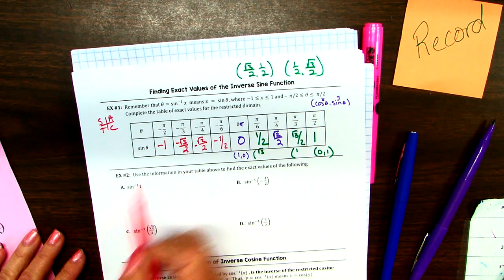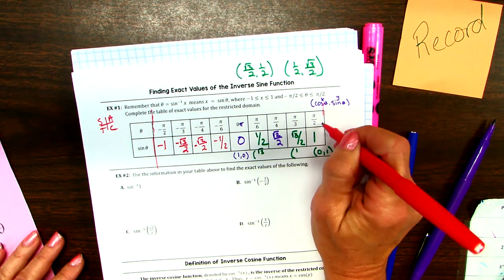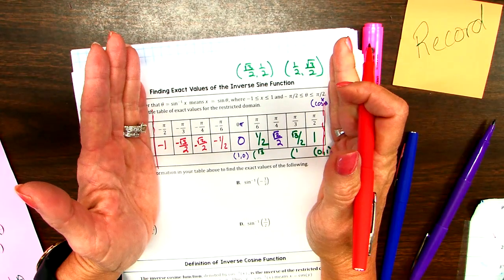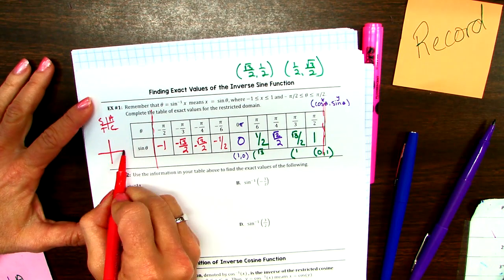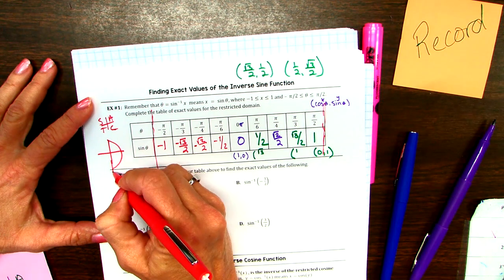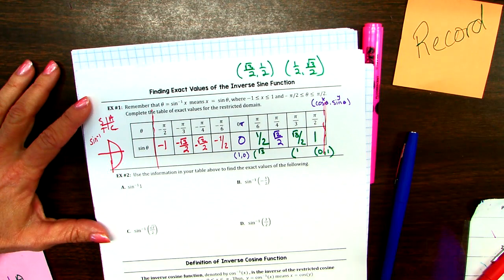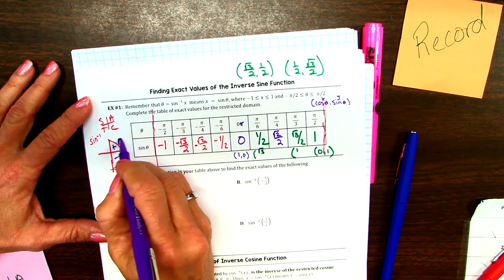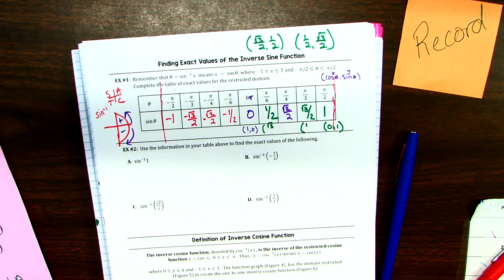Okay? These are the only values we use when talking about inverse sine. Look, it's from negative pi over 2 to pi over 2, for the reason I just explained over there. So I want you to picture, every time we do inverse sine, this half of the unit circle. Positive, negative. Wrapping this way, wrapping this way. Okay? So what was all of that for?